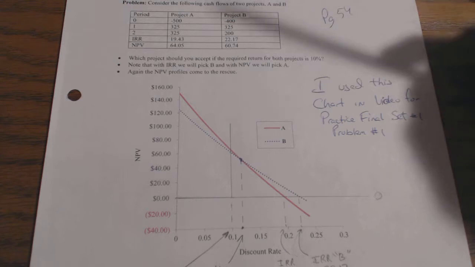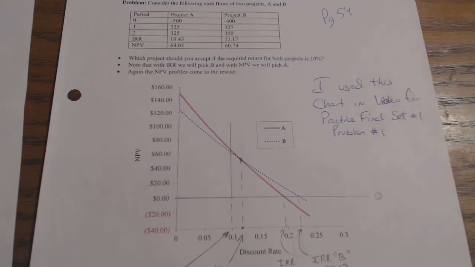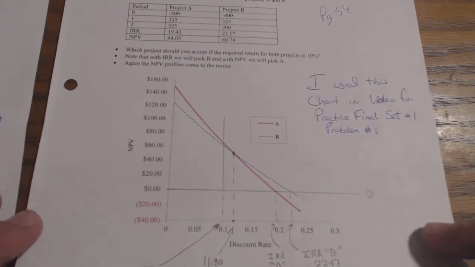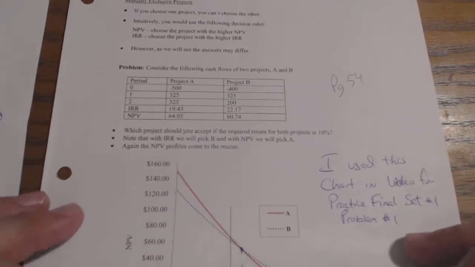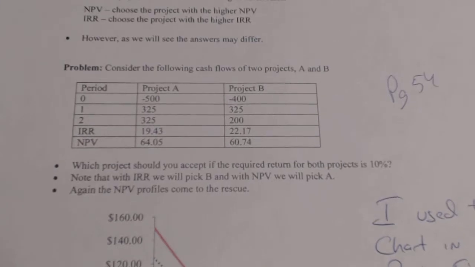And let's just show you really quickly how to figure out the crossover point. The way you do that is you take the difference between the two projects, A and B, and then find out what the internal rate of return is, which is the rate that just makes them 0. The rate that makes the present value of those 0.